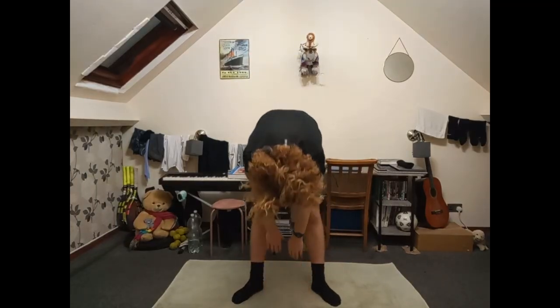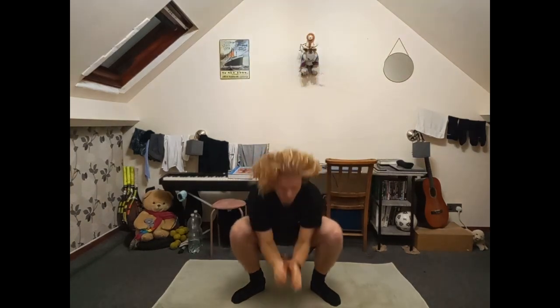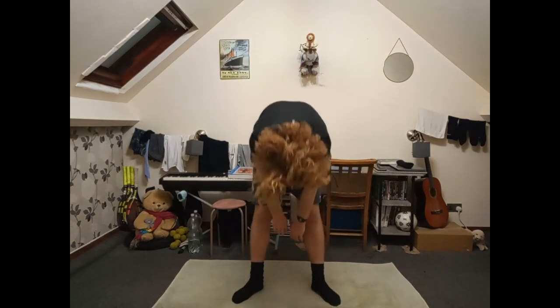Roll slowly with the round back up. At the top, a backward shoulder roll. In, the hands up. Out and down, sink slowly down. Hands onto the ground. Back up, roll slowly with the round back up. Backward shoulder roll at the top.